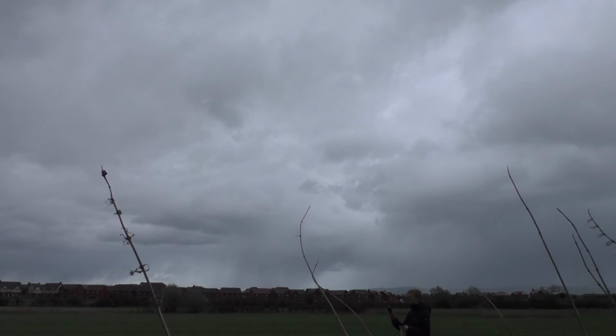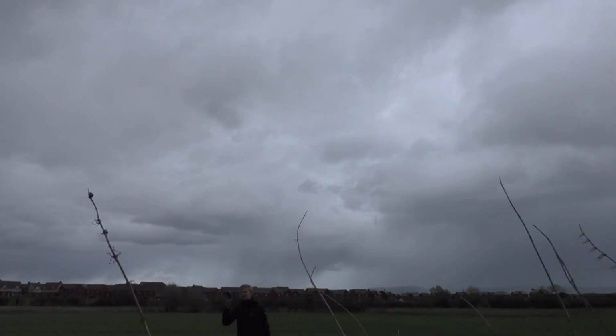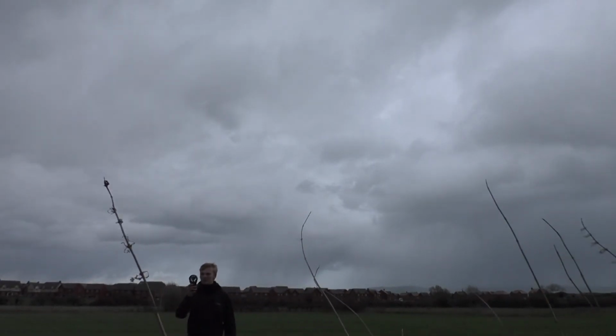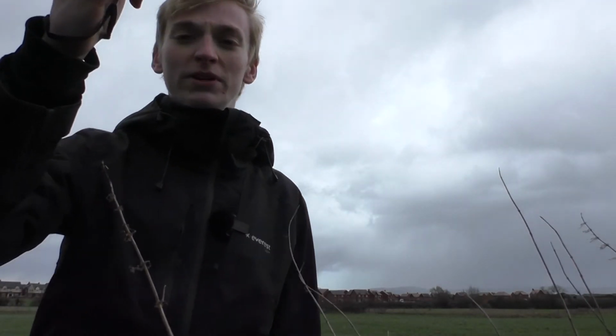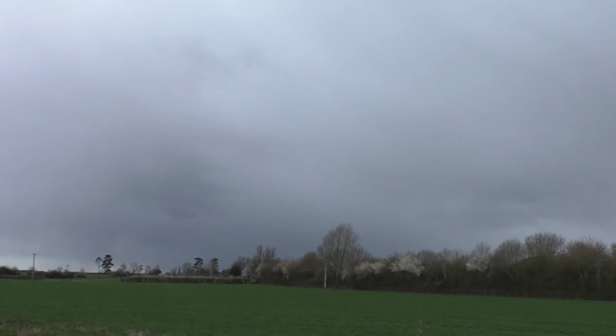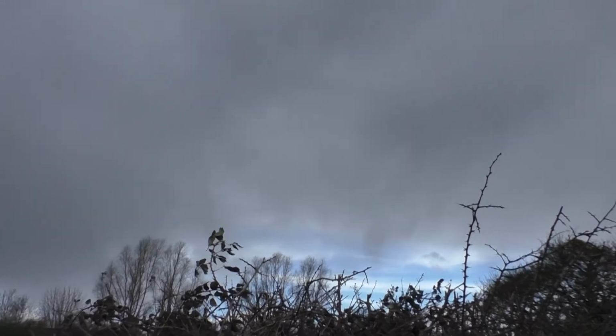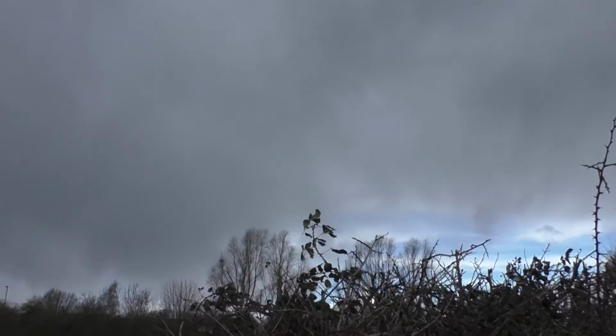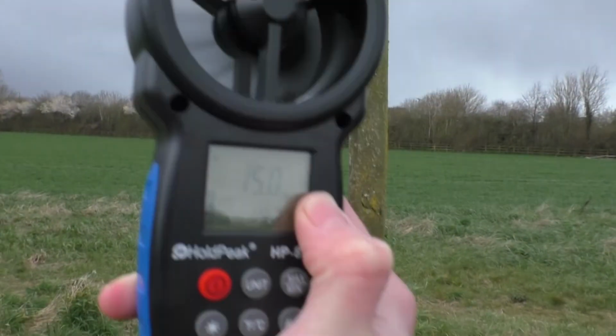This is my trusty anemometer. This is a wind measuring device. So far, 11.6 miles per hour. Look at that, that is coming straight for us. Oh, anemometer's waking up. Got a gust of 15 there.